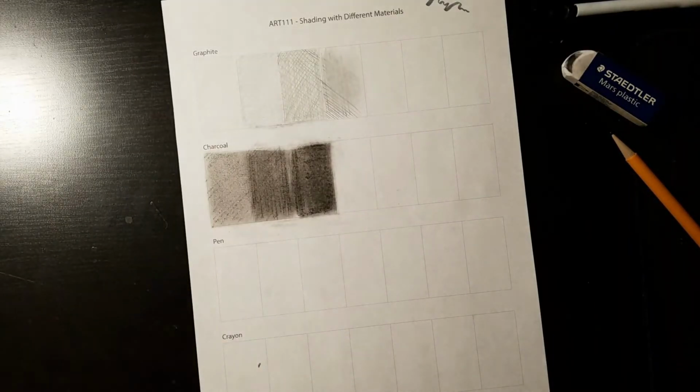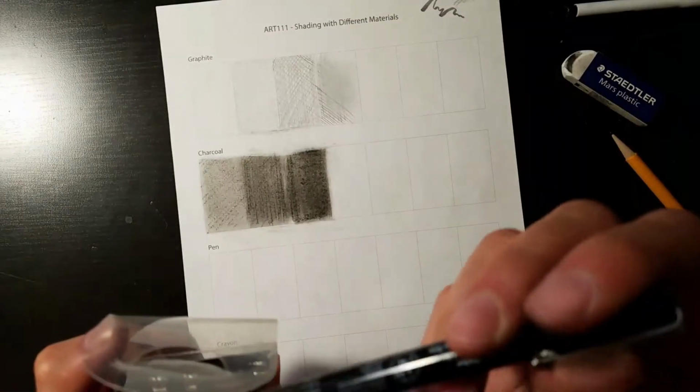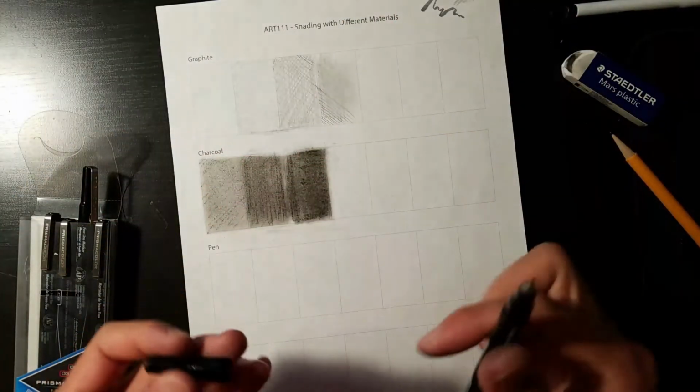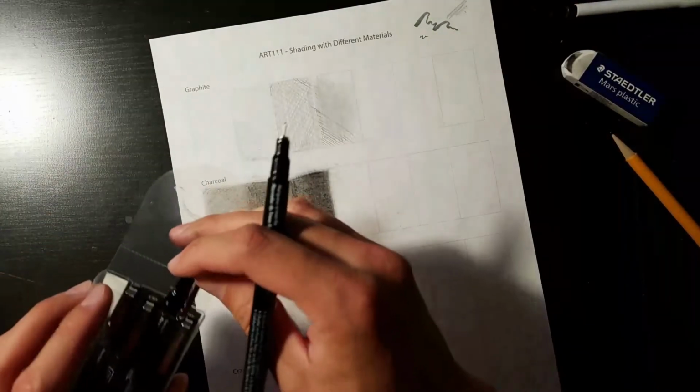Next is pen. So let's take a look at one of the pens. I'm going to use something a little bit thicker, which is 0.5. Actually, 0.3. Let's use 0.3. Alrighty, so wow, it still works. Amazing.